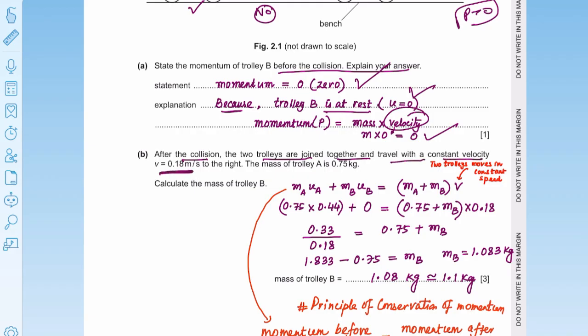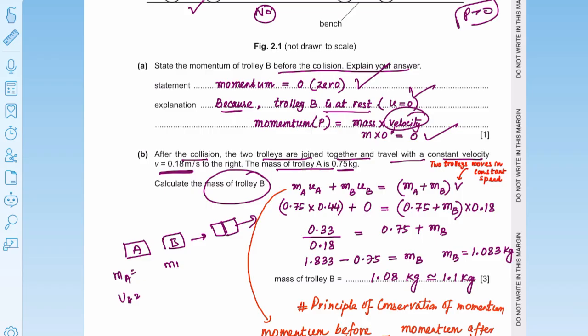Next is, after the collision, the two trolleys are joined together and travel with a constant velocity that is 0.18 meter per second to the right. The mass of trolley A is given as 0.75 kg, and we need to find out the mass of trolley B. Listen carefully. Here, this is trolley A, and this is trolley B, right? After collision, what happened? Trolley A and trolley B are simultaneously moving with a constant velocity, both. So we have a mass of trolley A and a speed of trolley A, and a mass of trolley B and a speed of trolley B. But after collision, what happens? They are moving with the same constant velocity.